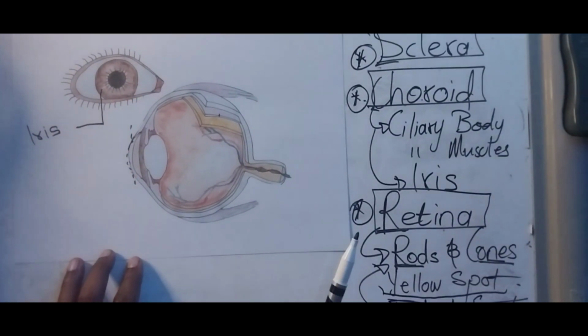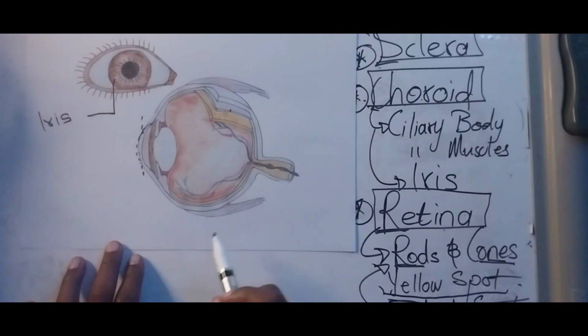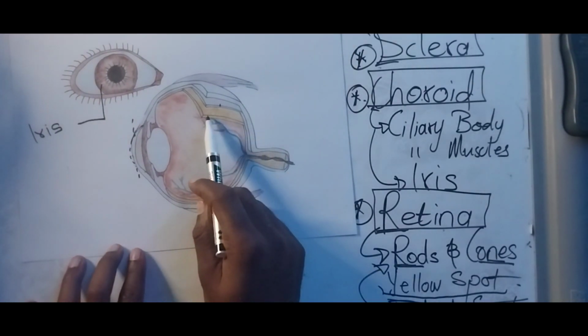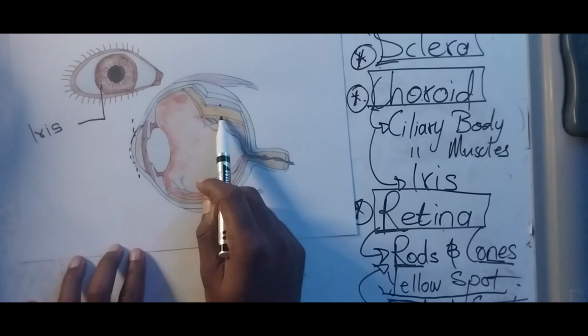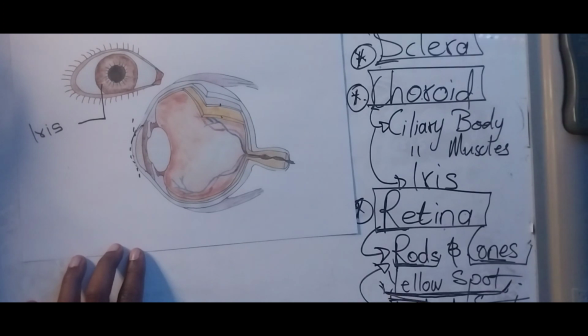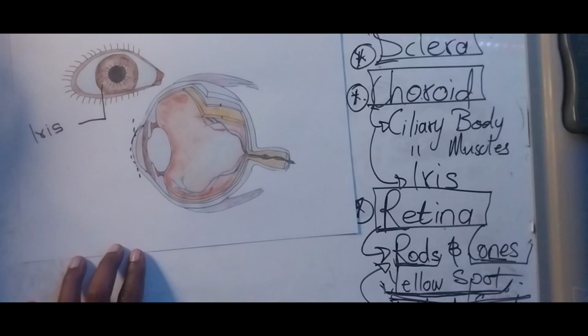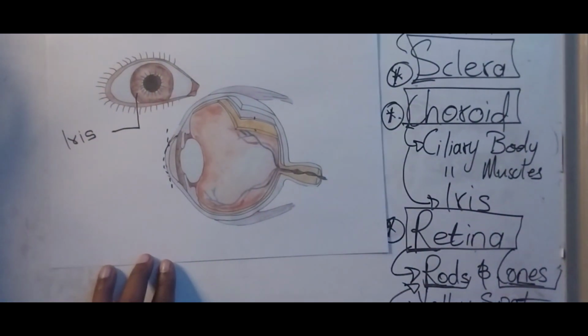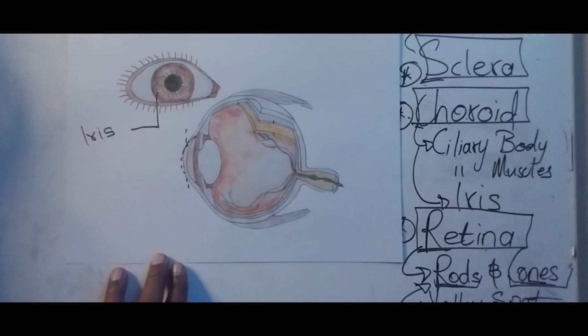The last layer that you need to understand is this yellow one, called the retina. The retina has receptors, rods and cones. They are highly concentrated on the yellow spot. You will never find them on the blind spot. Simple as that. After here we are going to do accommodation and pupillary mechanism.